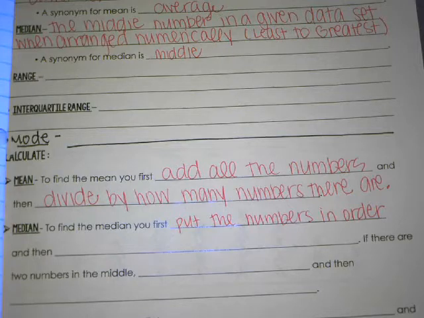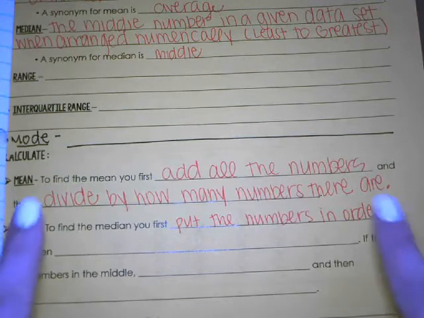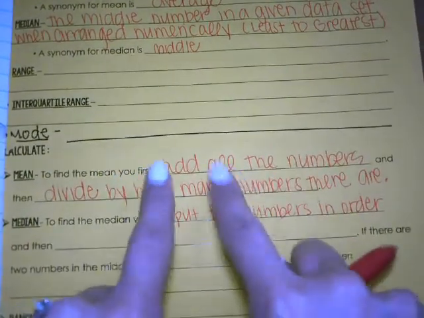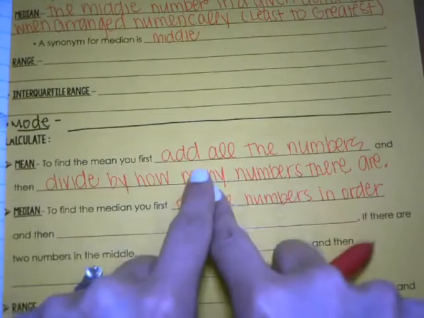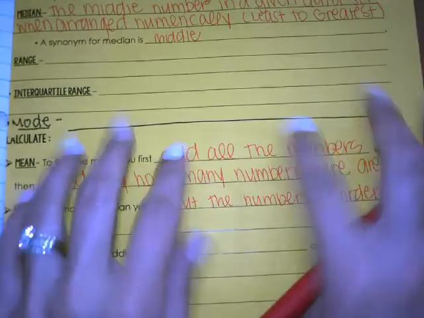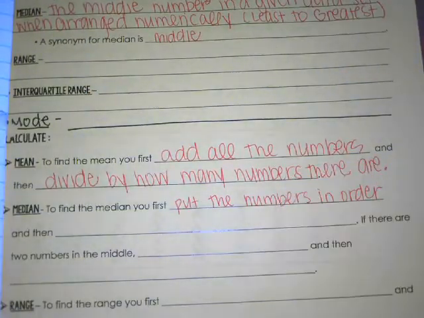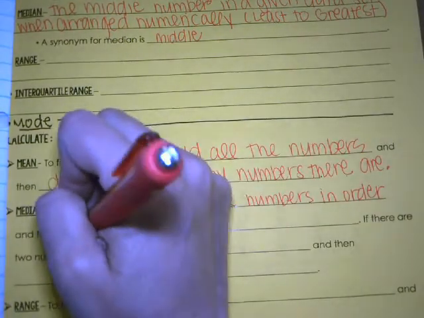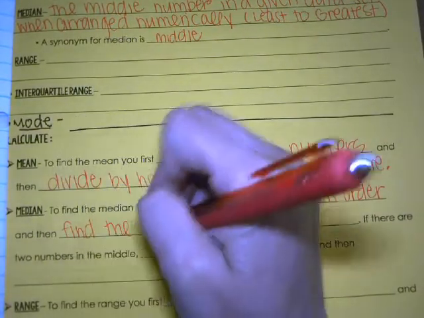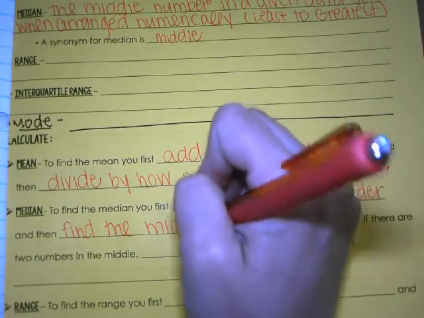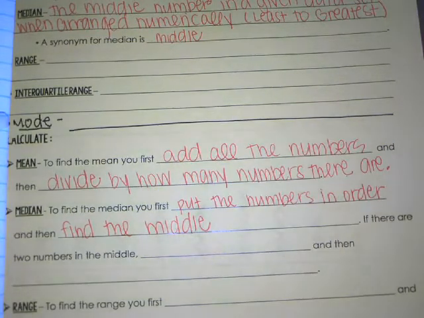Sophie? Good. You'd use your fingers and keep going until you find that number that's in the middle. Same number on the bottom, same number on the top. It has to be even on both sides. Find the middle. So once you've ordered them from least to greatest, find that number that's in the middle.